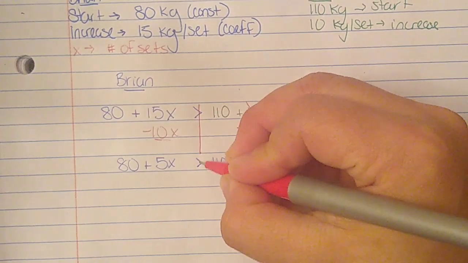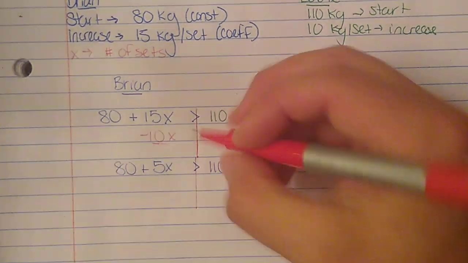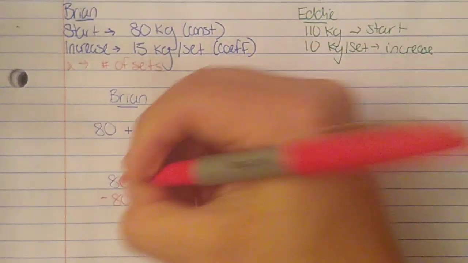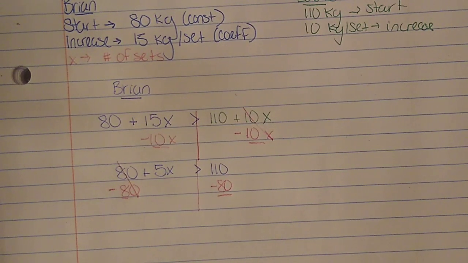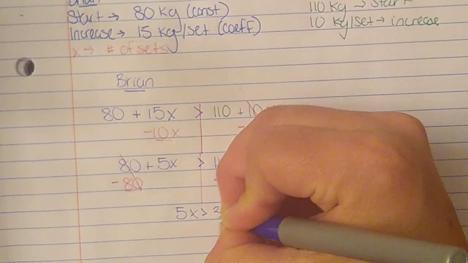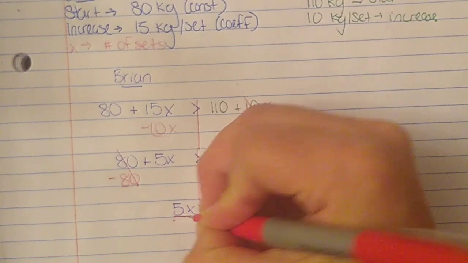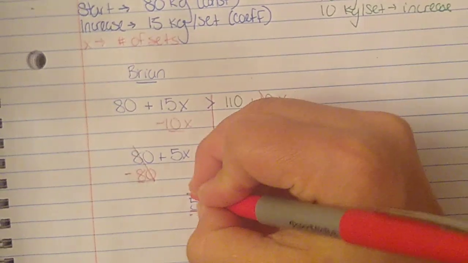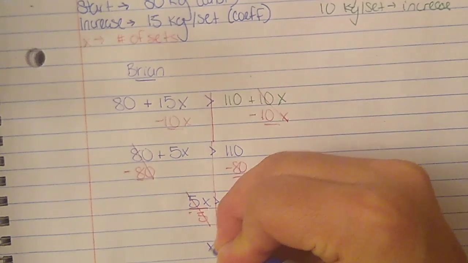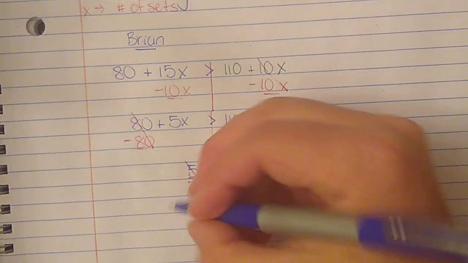So now just a two-stepper, properties of equality. I can see that 80 is being added. Its invisible sign is positive, so the only way to zero it out is to subtract 80 from both sides of this inequality, and then I am ready to bring down my 5x, and 110 minus 80 is 30, so I have 5 times x is greater than 30. Opposite of multiplication is division, so I'm going to divide each side of this inequality by 5, the division property of equality, and 30 divided by 5 is 6. So he needs to exceed 6 sets. So they need to do more than 6 sets.